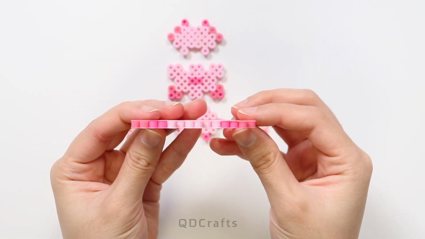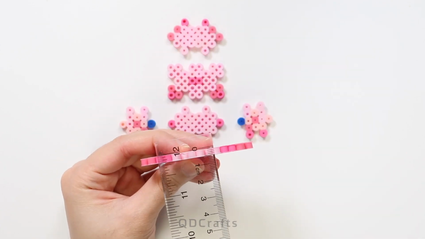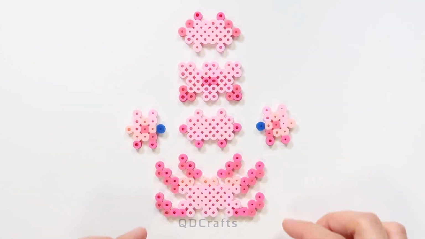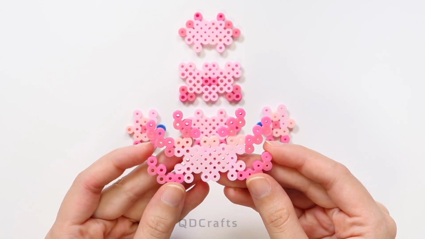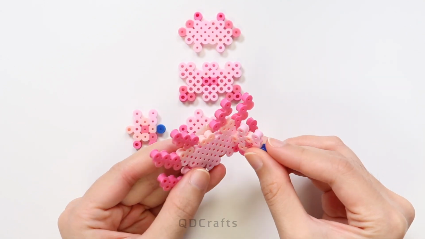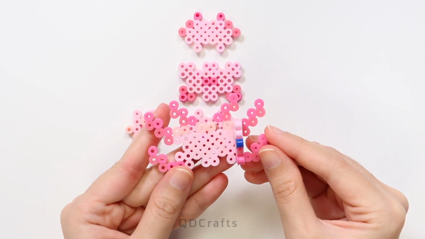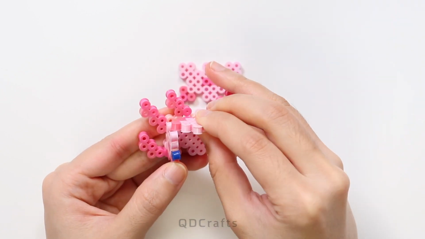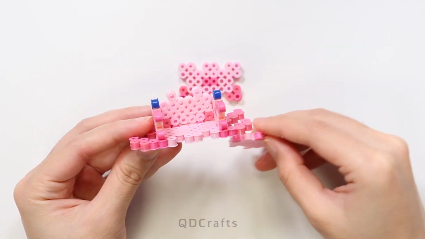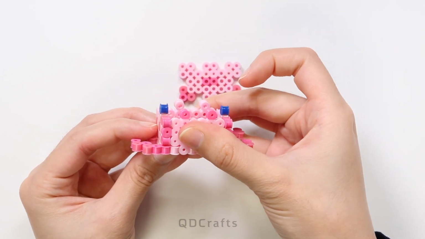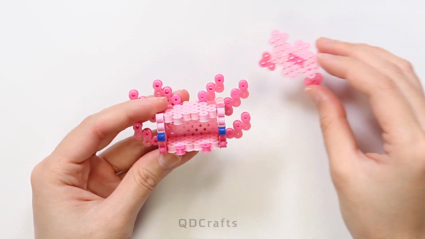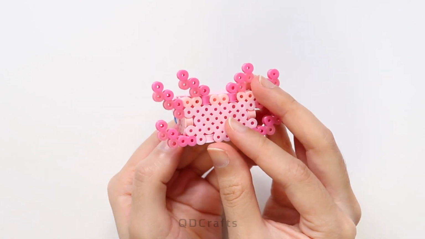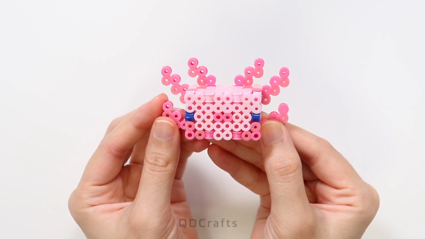This is how thick the beads should be after ironing. It's around 4 millimeters, and if you iron a bit too much, then it will get harder for the pieces to click together. So make sure you don't over iron. If you iron correctly, then all the pieces should perfectly interlock with each other, and let's finish the rest of the body.